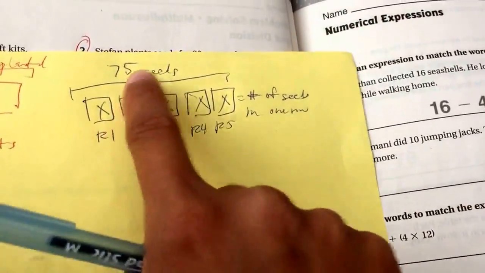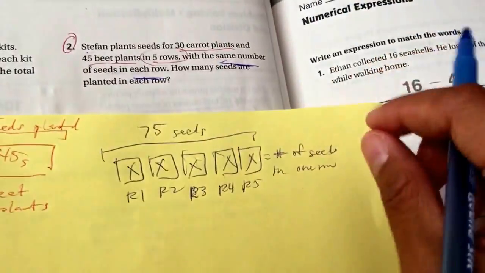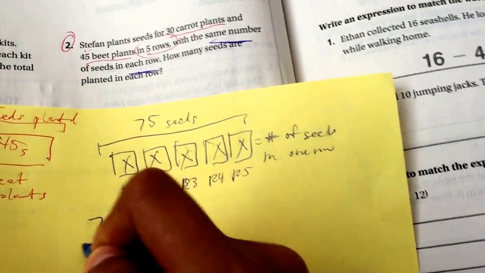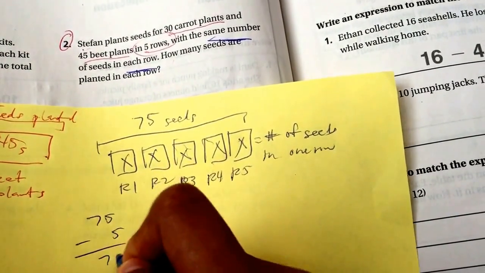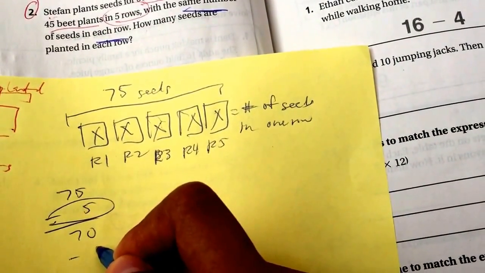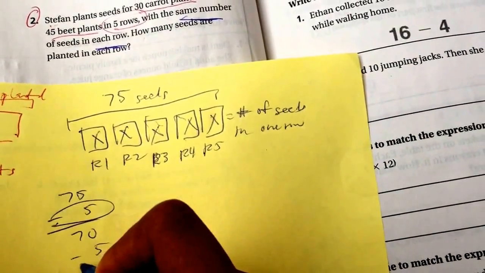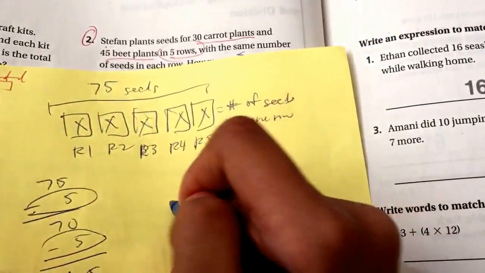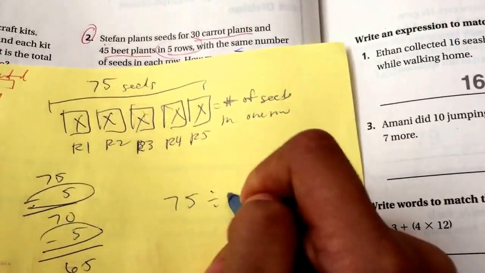So you could see we have 75 seeds. And what we could do is say, hey, let's give 1 seed to every single row. Now we have 70 left. Every row got 1 seed. Now we give every row 1 more seed, and now we have 65 left. We could keep doing that until we get to 0, but that's going to take a really long time. Instead, I'm going to do 75 divided by 5.